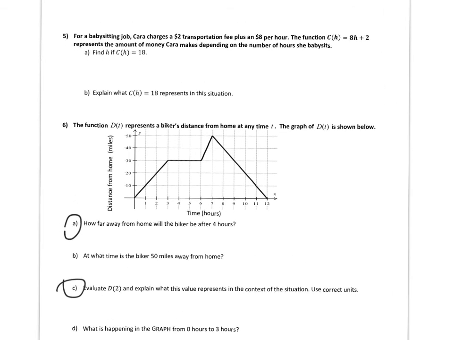Okay, last page, a few more word problems. I want you to try 5 by yourself. Same type of idea. Talk about which one's the input, which one's the output. Okay, a little hint. If the H is the input, that's talking about hours. So you're plugging in hours, and then C is the amount of money you're going to get out. So input hours, output how much money that person makes. Okay? But let's talk about number 6.